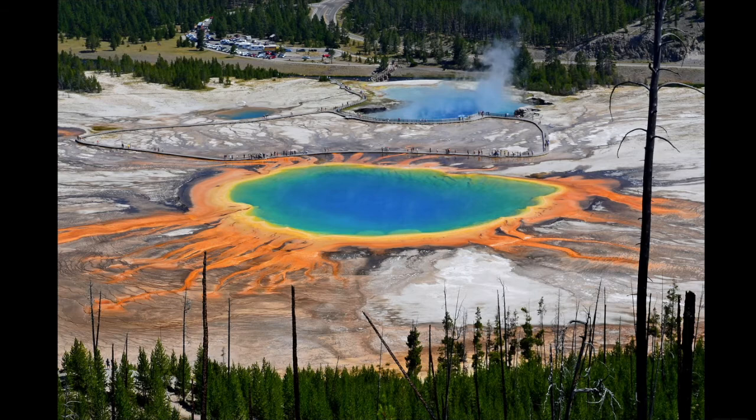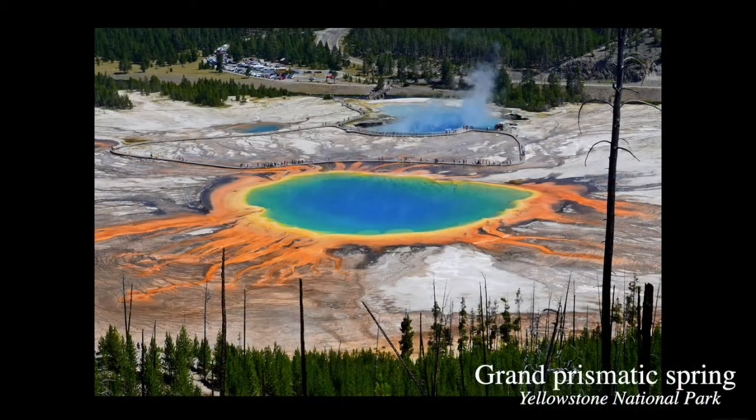This is the Grand Prismatic Hot Spring at Yellowstone National Park. It's beautiful, and it's a wonderful example for us to get started with microbiology. What you can see in this image is that we have this massive area. It's covered in these bright, beautiful colors emanating from the hot spring in the center of the picture.